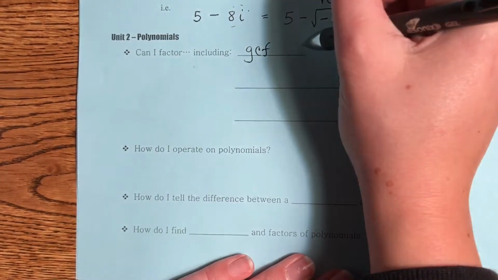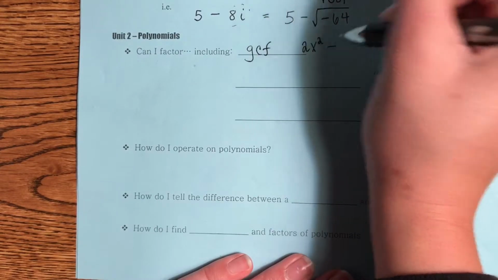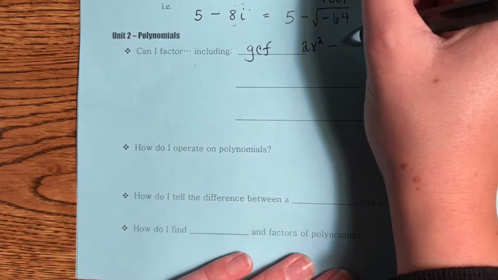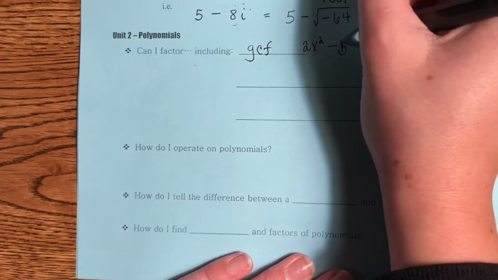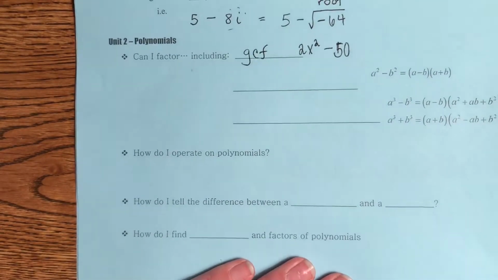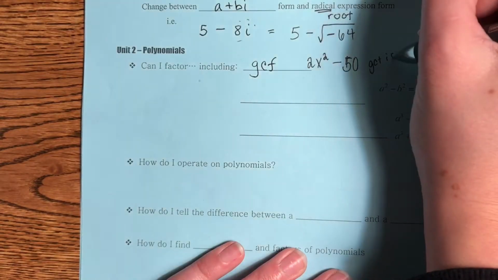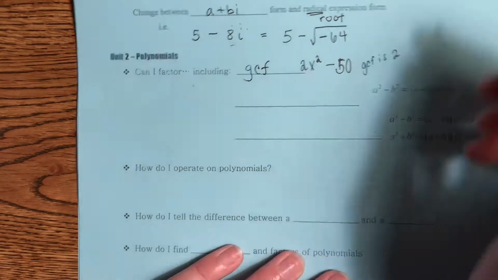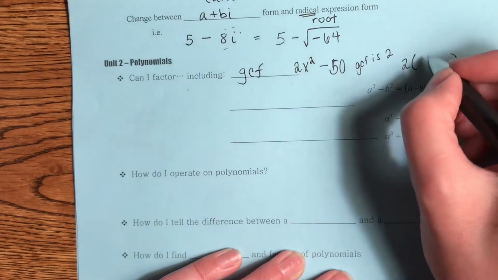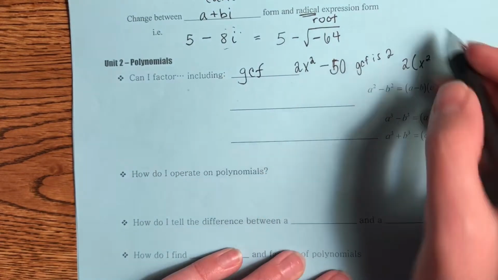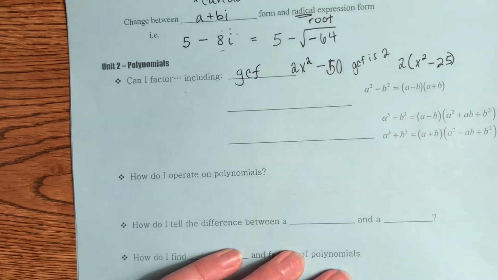For example, let's say we had something like 2x squared minus 50. Okay. The greatest common factor of those two is 2 because they are both divisible by 2. So that means we could factor out a 2 from them. So 2 times x squared would give me 2x squared, and 2 times 25 would give me 50. So it'd look like that.